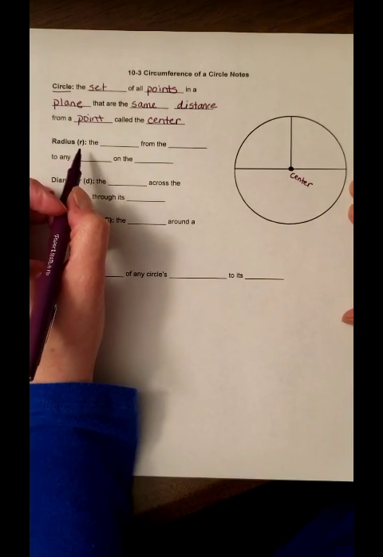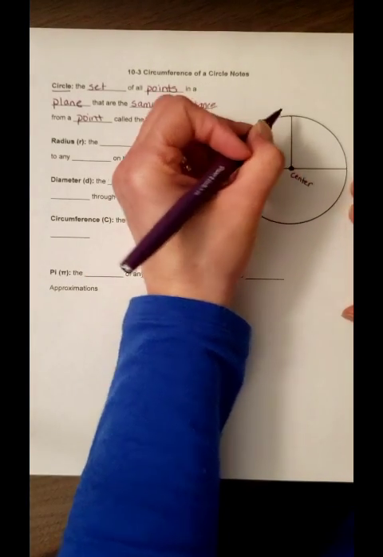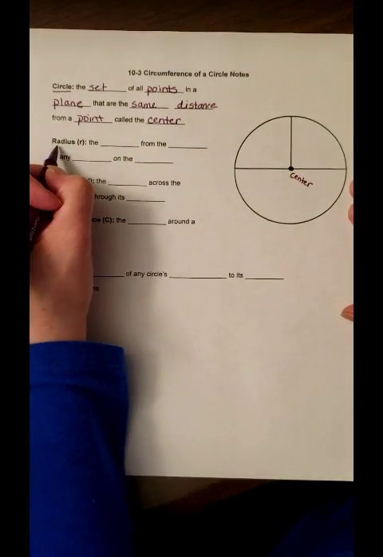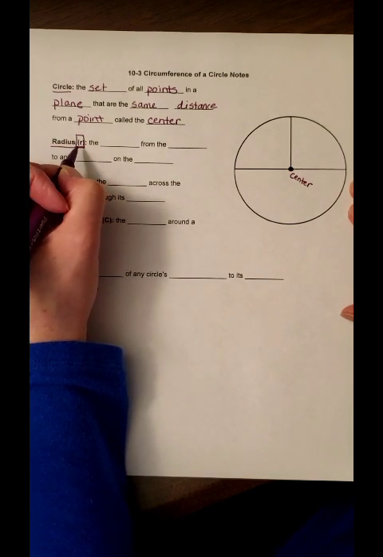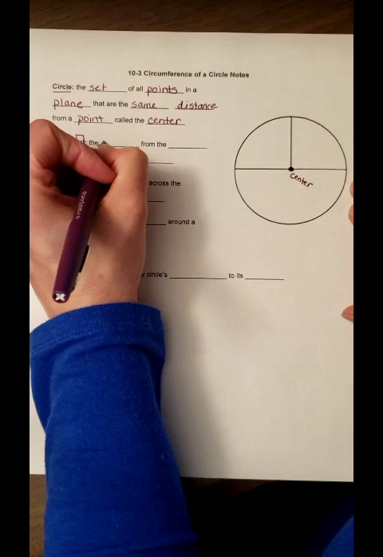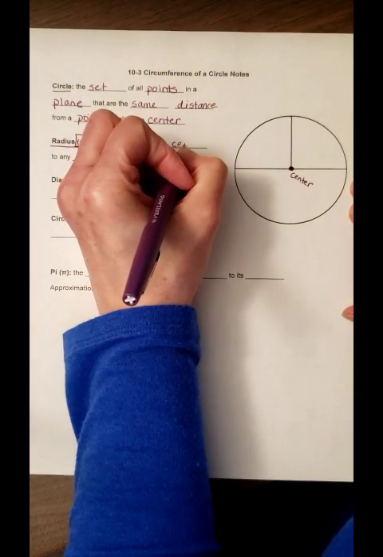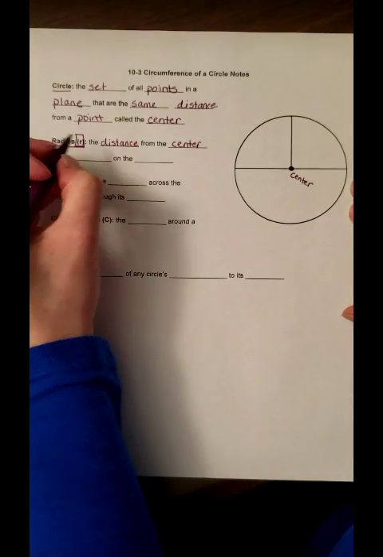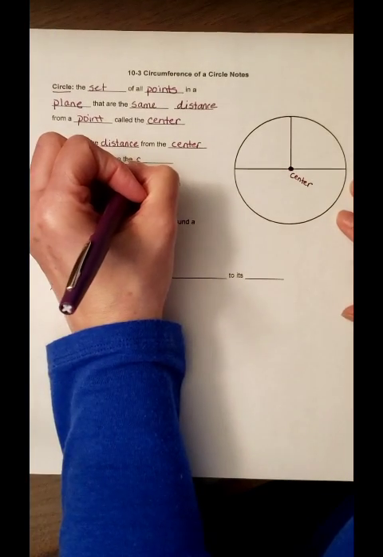Now, we got to talk about the segment that goes from the center out to the edge of the circle. We call that the radius, and we abbreviate it with a lowercase r. That's the distance from the center to any point on the circle.